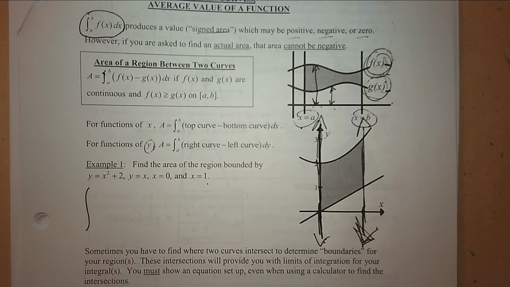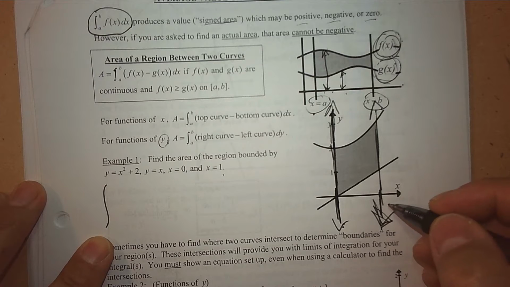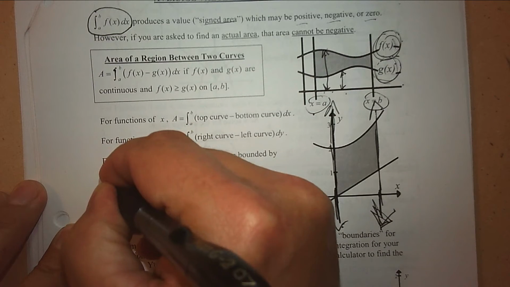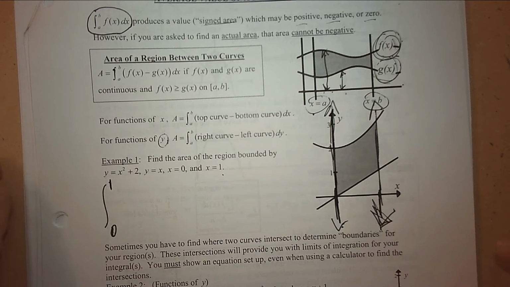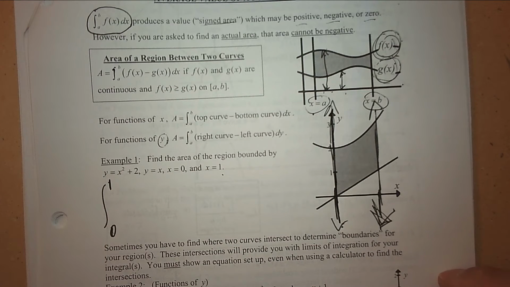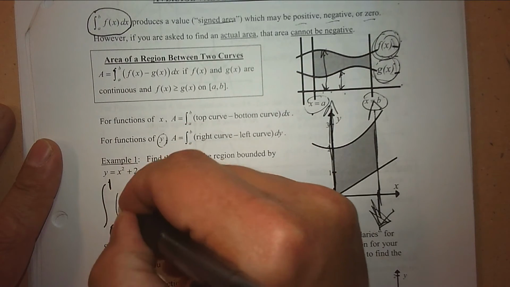X. Can you subtract the two? So this is what it would look like. The bounds go from what number to what number? 1, 0, the upper's up there, the lower's down there. So from 0 to 1. And inside would be x squared plus 2.